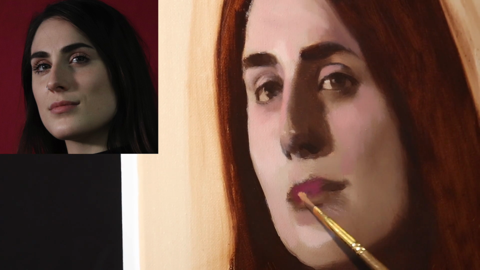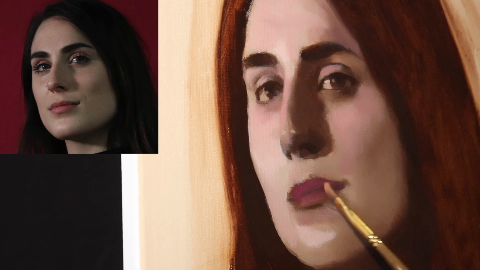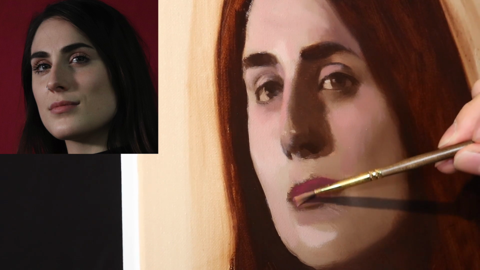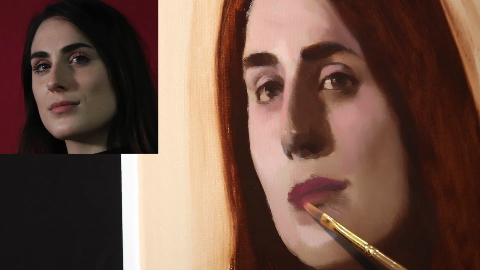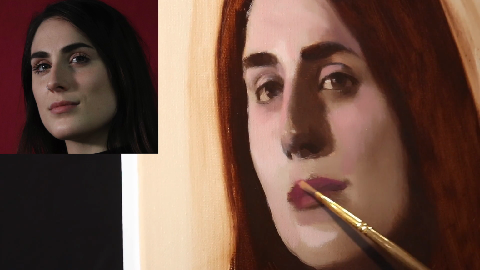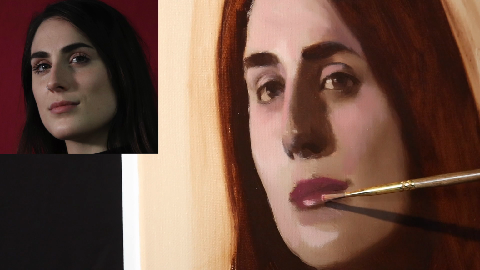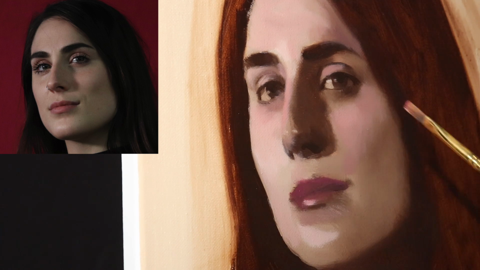So what I did was I added the paint, and now with a dry brush, I'm just going to disperse it using the layer underneath. See how I can automatically get some of the value changes very, very quickly. That's a little trick. While we still have this brush, let's go ahead and add the highlight for the lower lip.